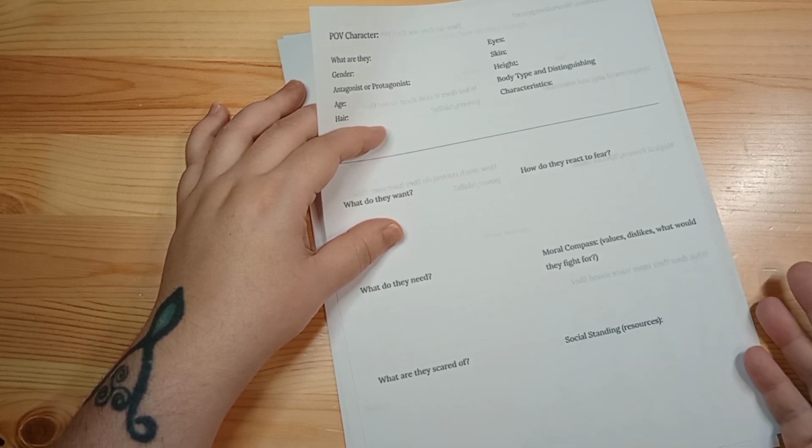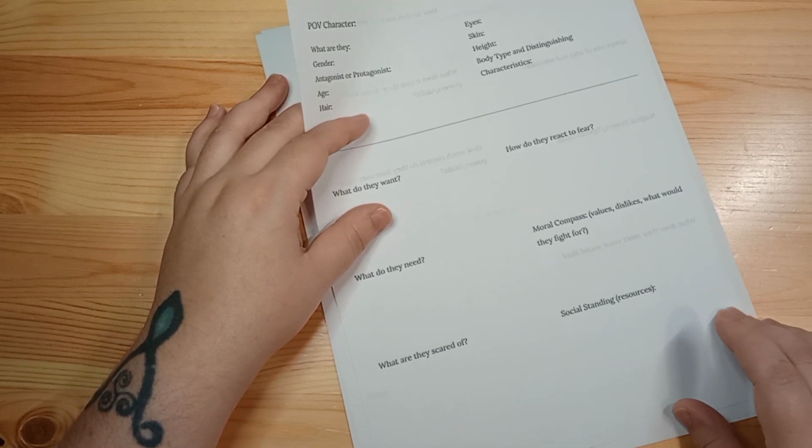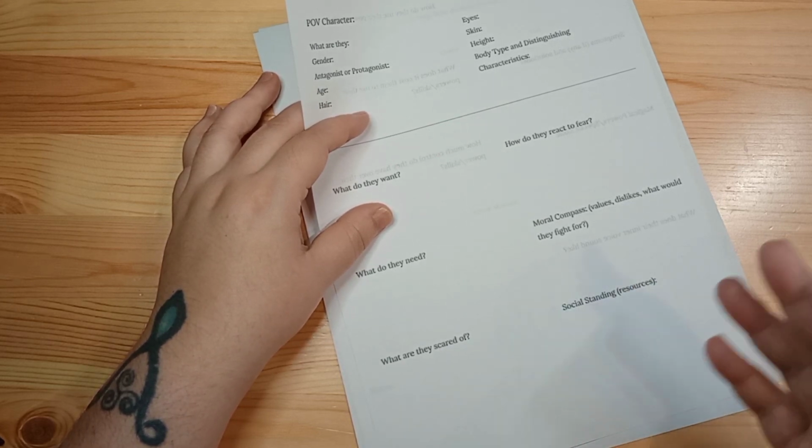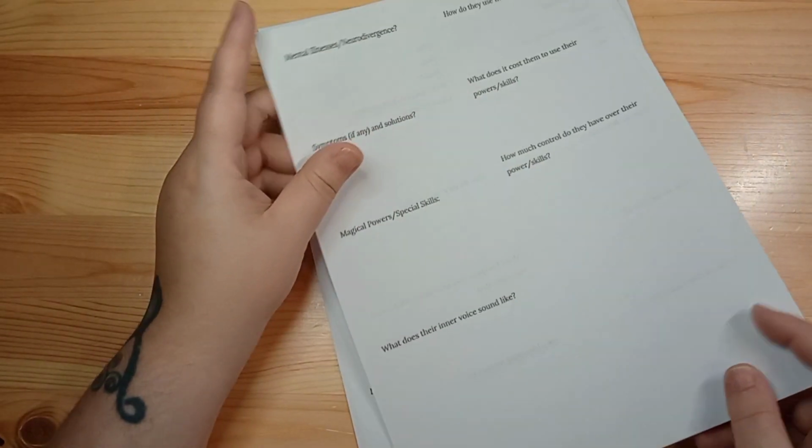Again, social standing and resources. Again, we need to know if our character is very poor, or if they grew up wealthy and they're suddenly experiencing hardship for the first time. These things are important, just based on how they will behave.